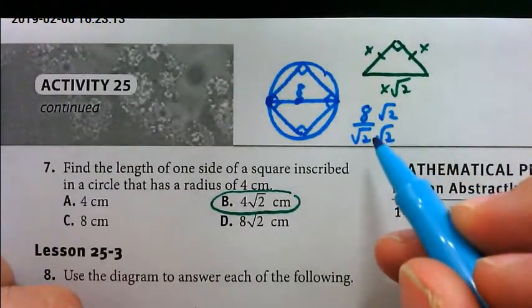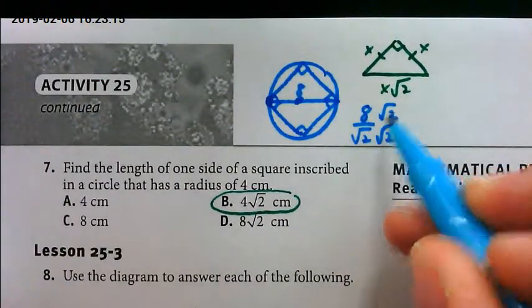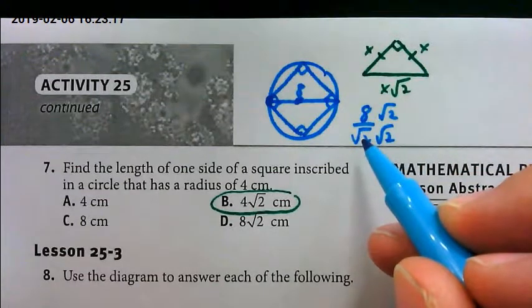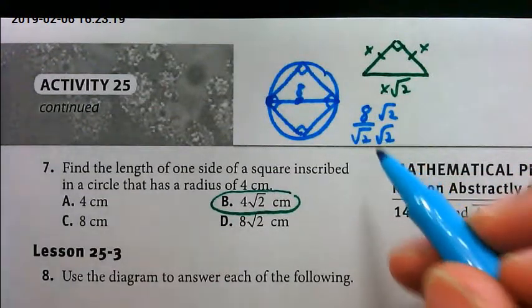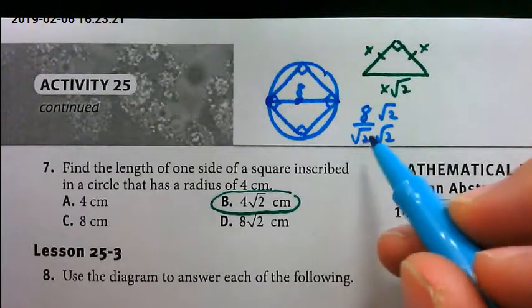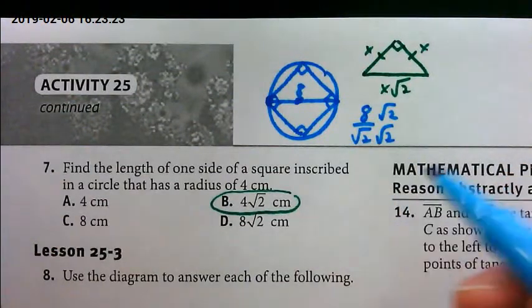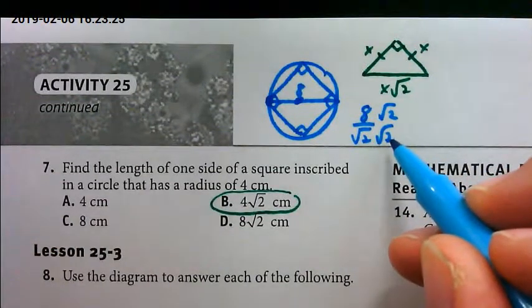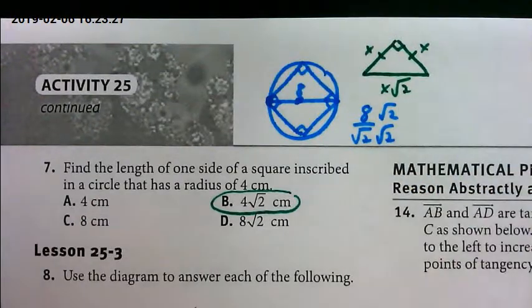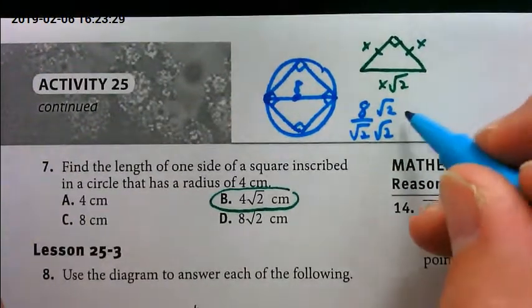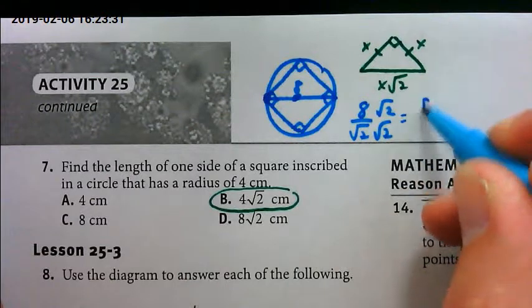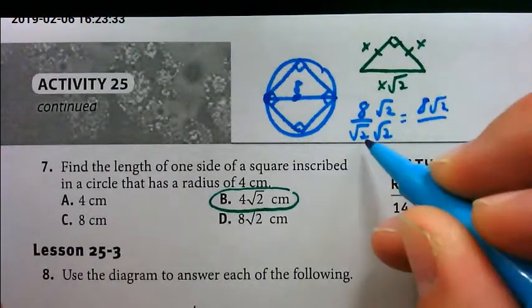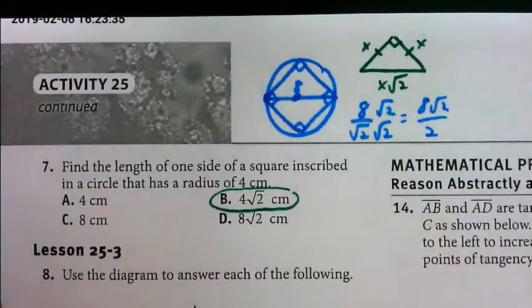All right. So, on here, we had 8 divided by the square root of 2 because we're going backwards. Now, in order to rationalize, again, you multiply by the same radical that's on the bottom. So we multiply by radical 2 on both the bottom and the top. And then once you do that, the top becomes 8 radical 2. The bottom is just 2.